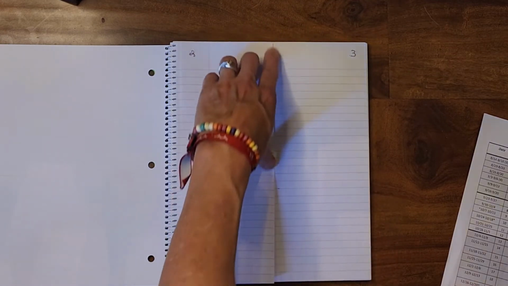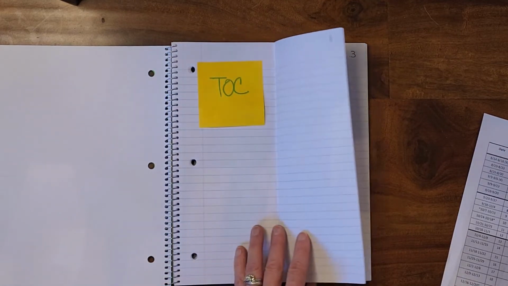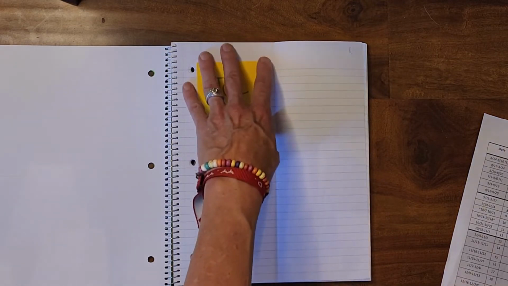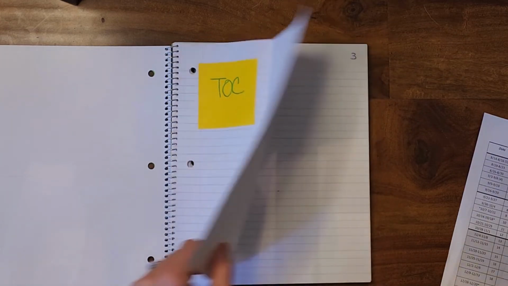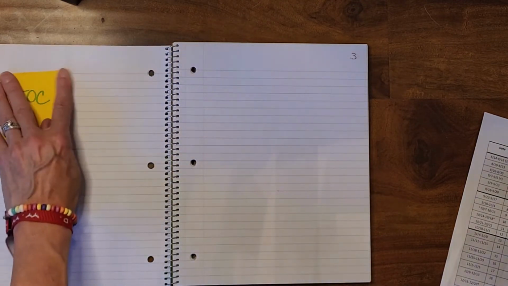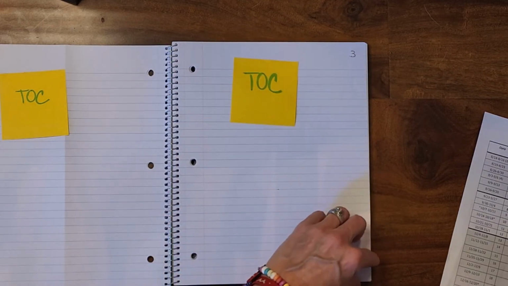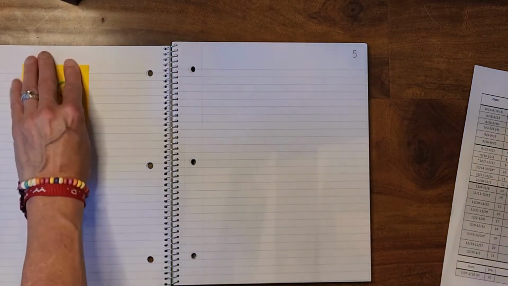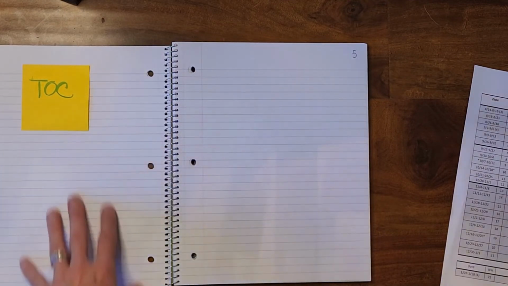So, I fold my pages into 2 columns. I fold it in half, and they have 2 columns. Remember, my goal is to use the entire notebook, 100 pages, that's 200. Wide ruled usually has 25 lines, so that's going to be 50 in that column. I've got 75, 100. So I know I'm going to need 4 pages of a table of contents. I use sticky notes because I'm going to change my mind, or maybe something comes up and I have to redo it. So I have table of contents.